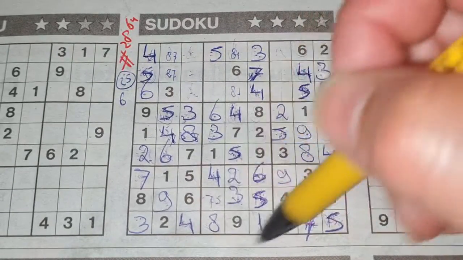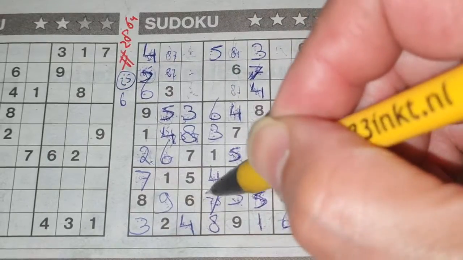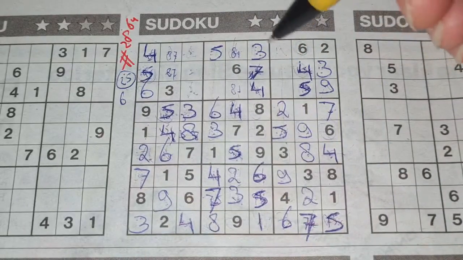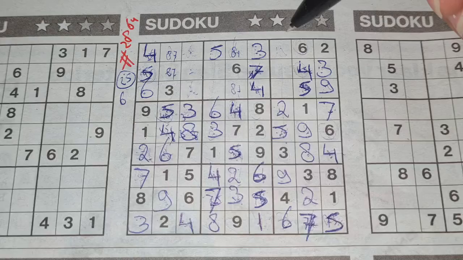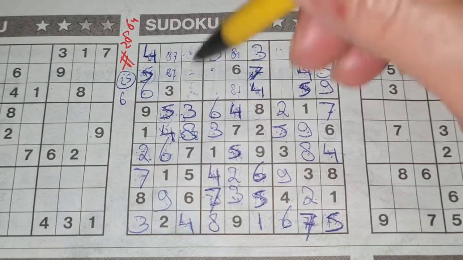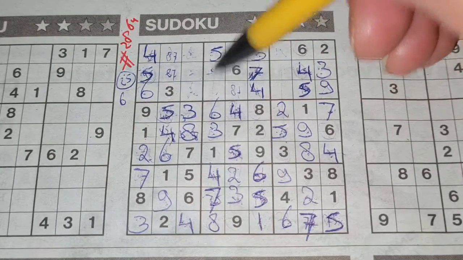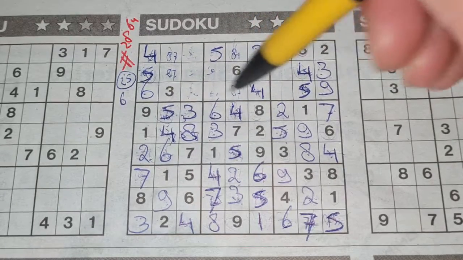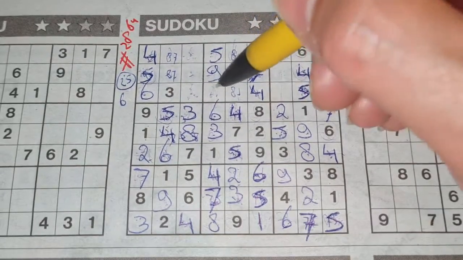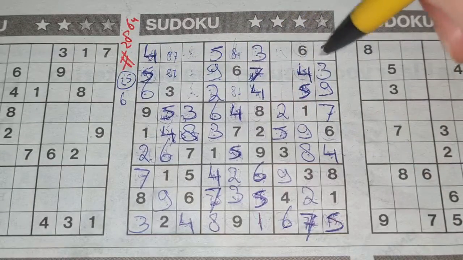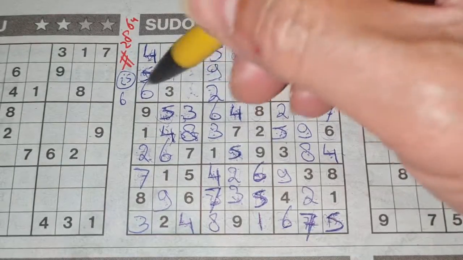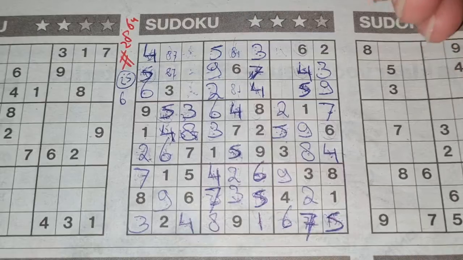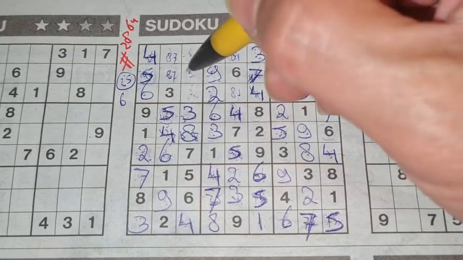Alright, one number left in this big square for the number 7. Then two numbers left in this big square for the numbers 9 and 2. 9 and 2 are missing. We see here 9, no 9 there. 9 should be here. And the 2 goes there. 2 in this row, 2 in the third row. So in the row between, the second row, the only place for the 2 should be there.